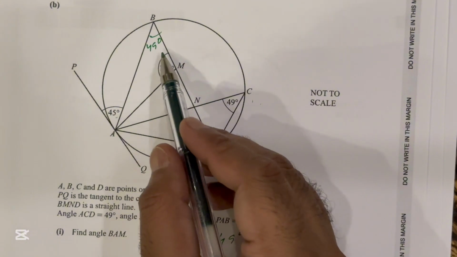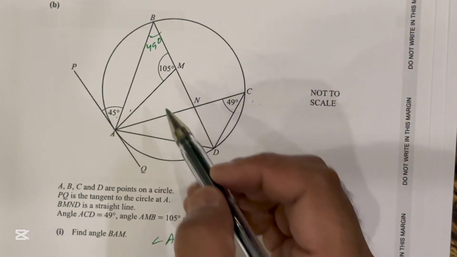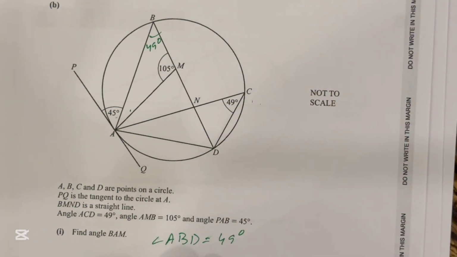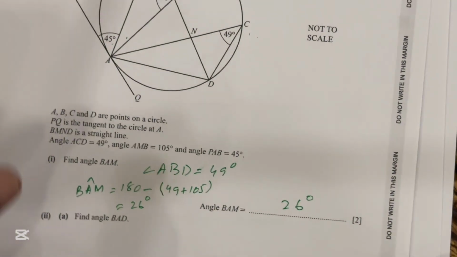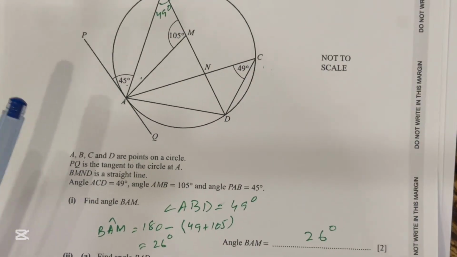And this is 49, then 49 plus 105, you get this answer. That is, we need to find BAM equal to 180 minus 49 plus 105. You get the answer, that is equal to 26 degree. Oh, sorry. Now you can see how I have done.